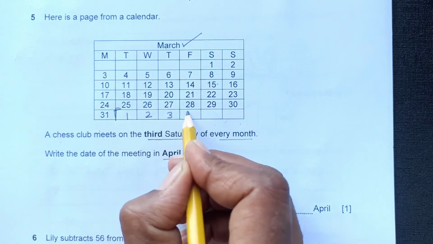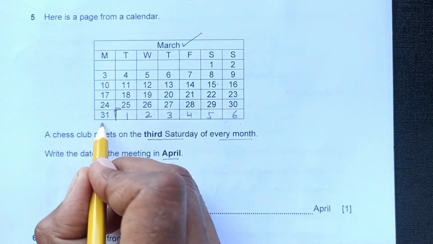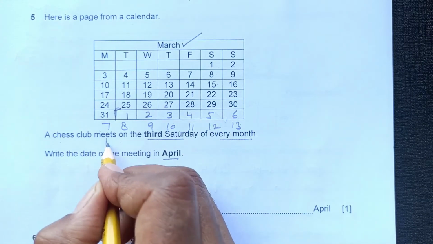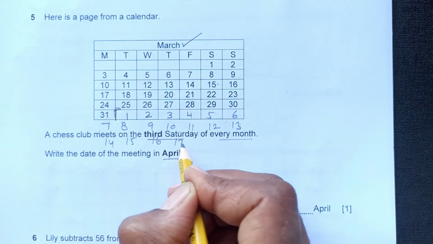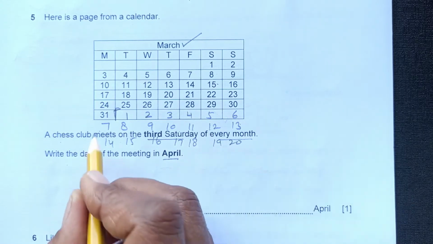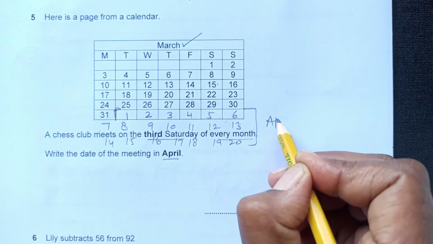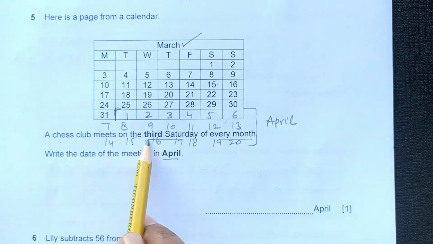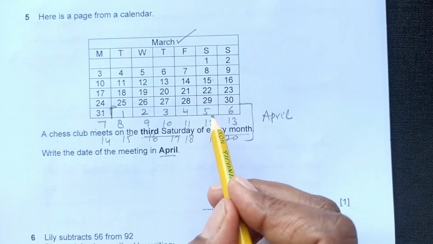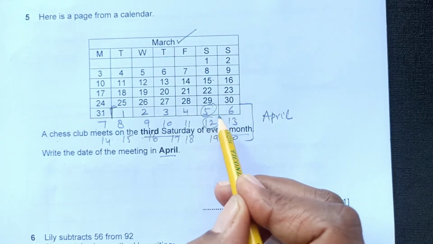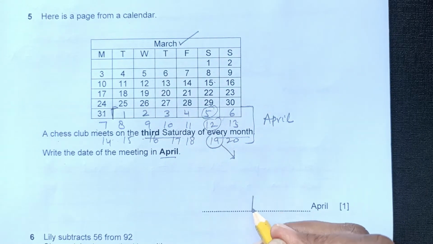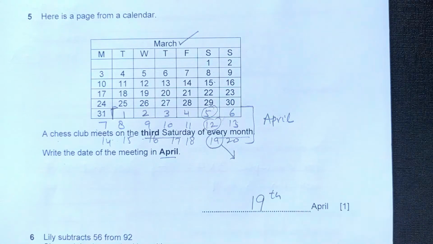1, 2, 3, 4, 5, 6, 7, 8, 9, 10, 11, 12, 13, 14, 15, 16, 17, 18, 19, 20. So this is April, right? So when it is April, he said the chess club meets on the third Saturday. So the first Saturday of April is here, the second is here, the third one is here. So this will go in our answer, that is 19th of April, right?